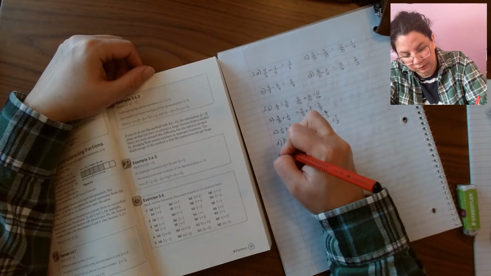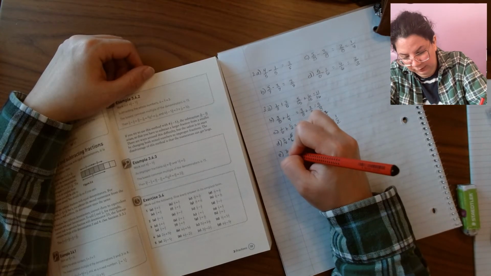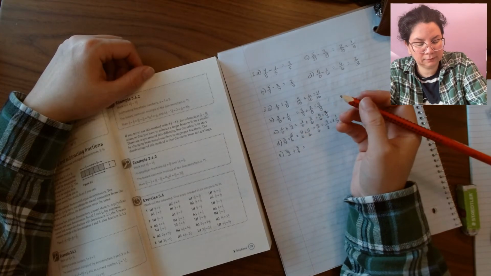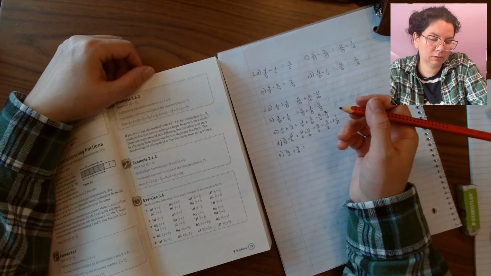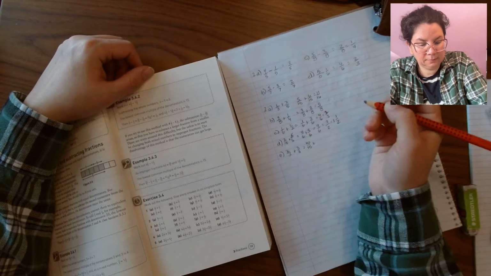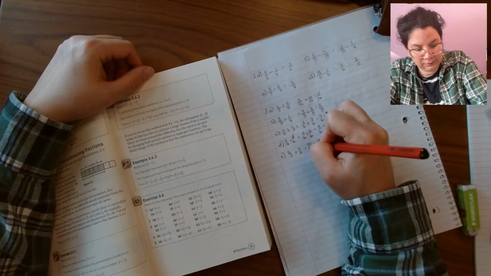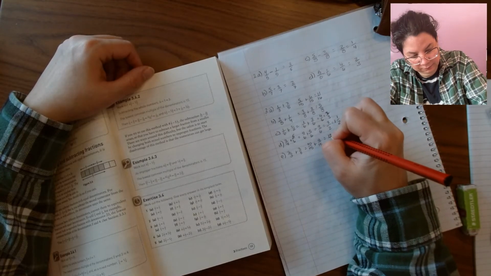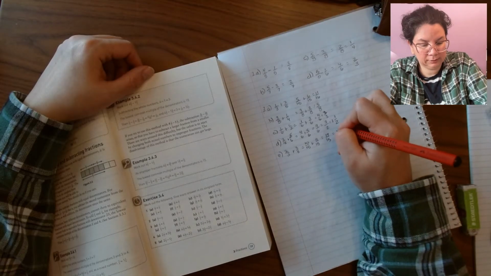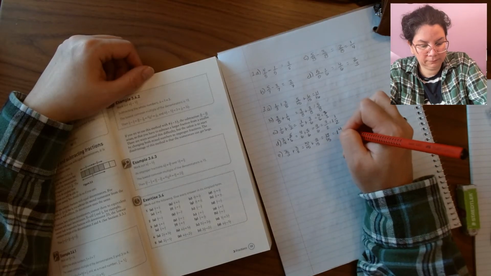E. 2 over 3 plus 3 over 5 equals what? It's going to be 10 over 15 plus 9 over 15, which would be 19 over 15, which would be 1 and 4 over 15.